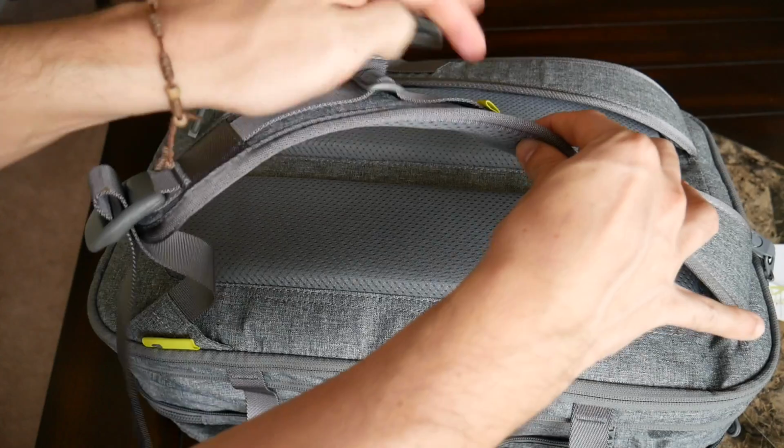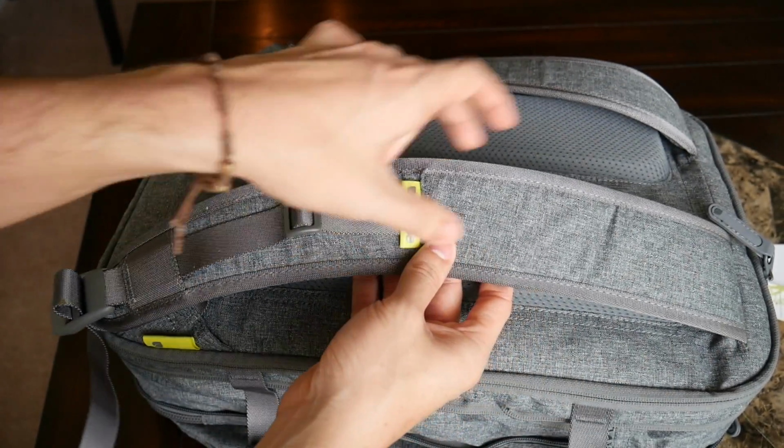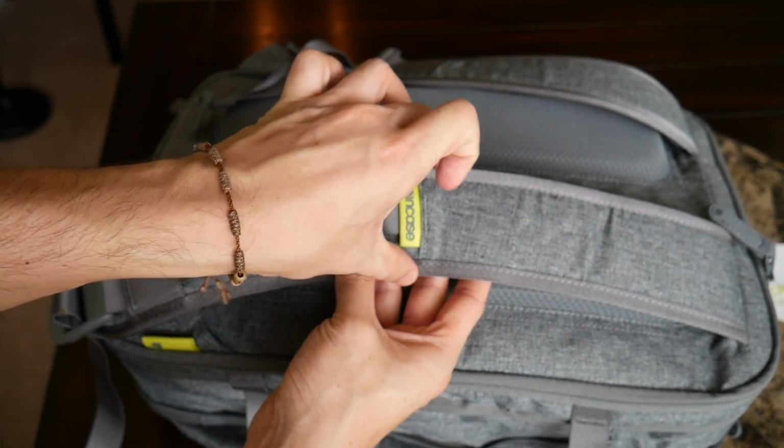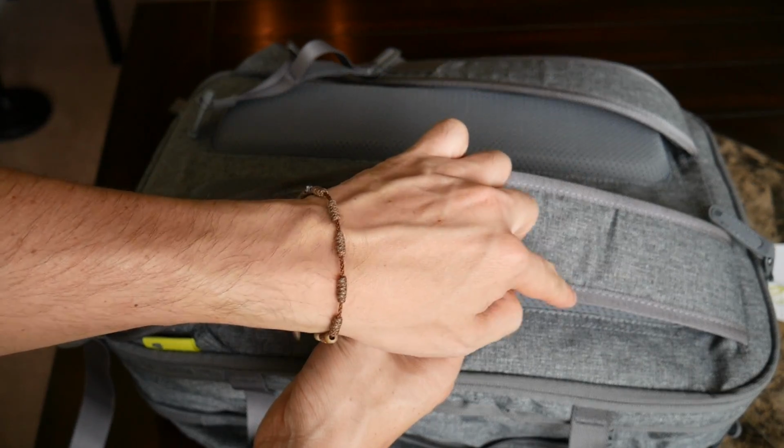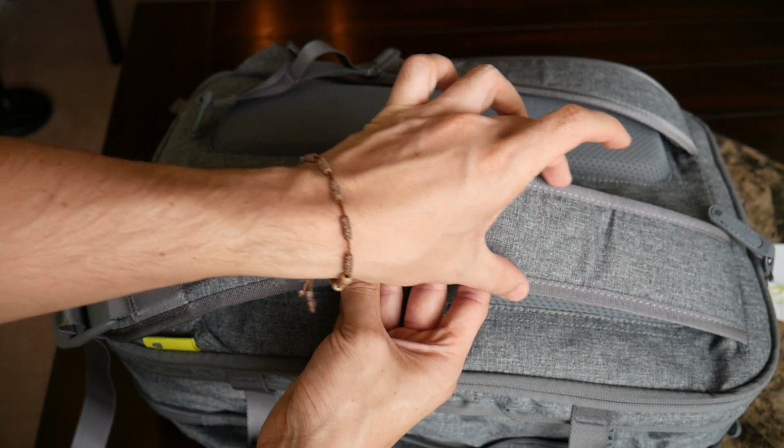So just starting out with the EO backpack, I really love just how padded the straps are. They're very wide to prevent them from digging into your back. They have this really nice soft meshy material on the strap to help prevent moisture buildup.